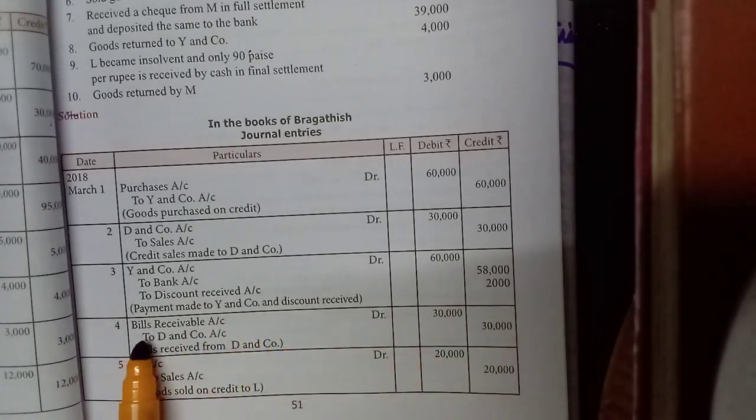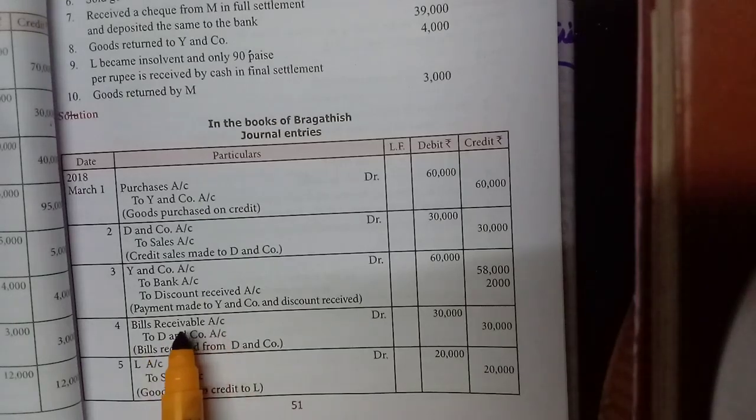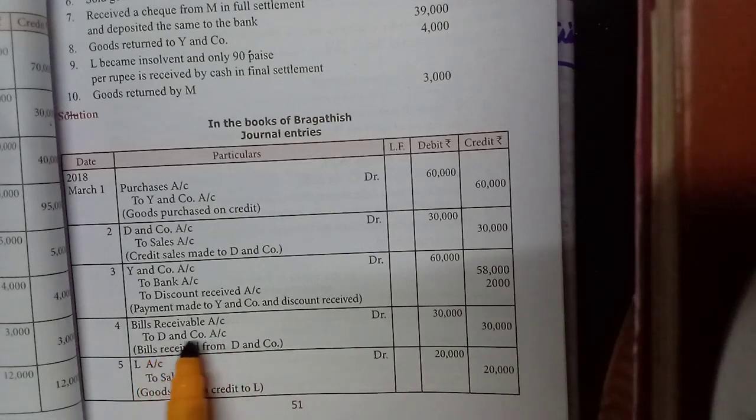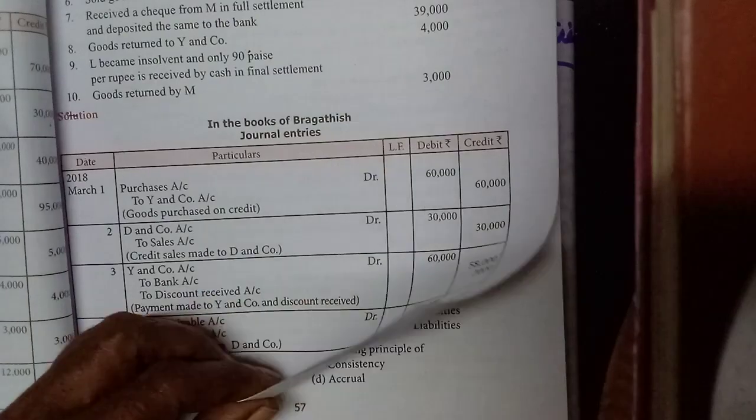Then fourth one, D and Co accepted a bill drawn by Jagadish. So he has accepted. That becomes bills receivable. That must be debited. And already D and Co is debited. We should credit now, so it is cancelled now. Then fifth one, we have sold goods on credit to L. L account debit to sales account.